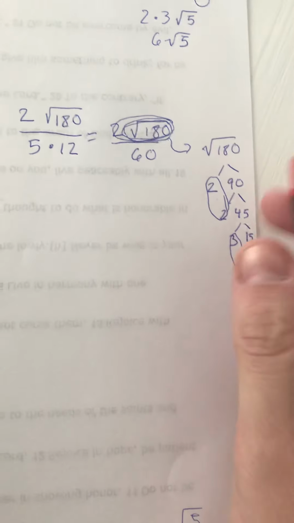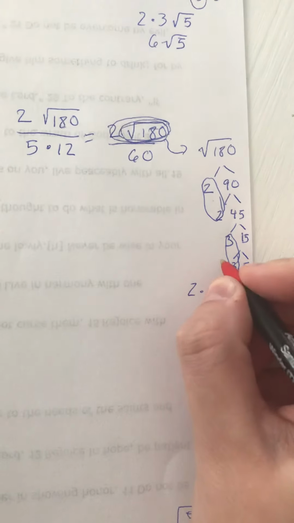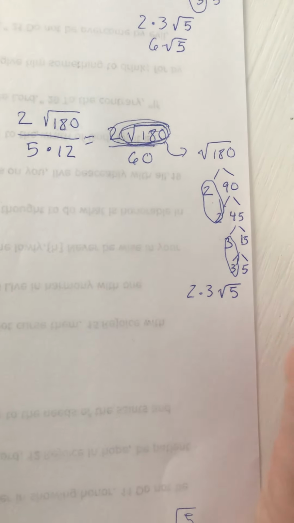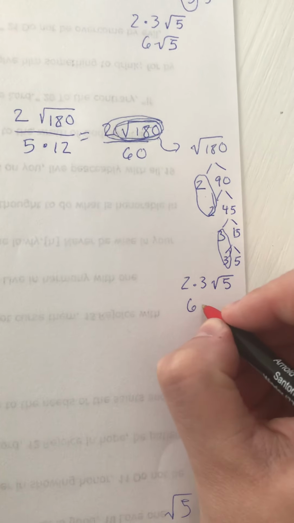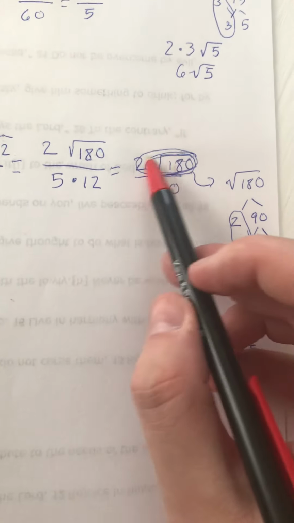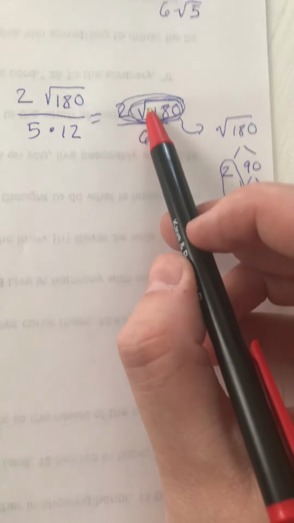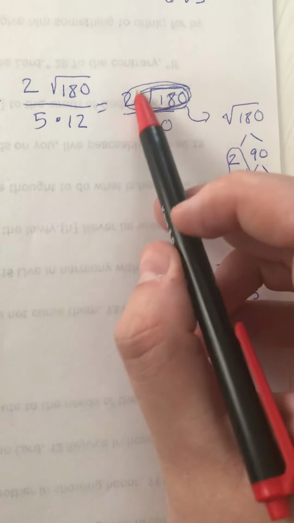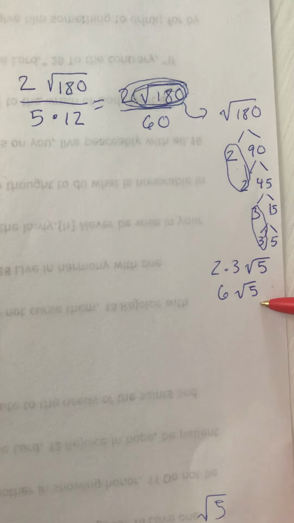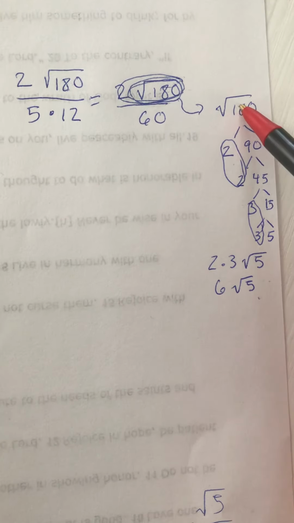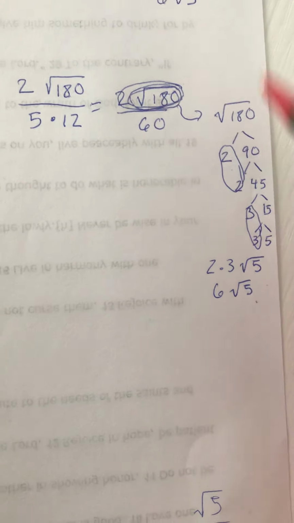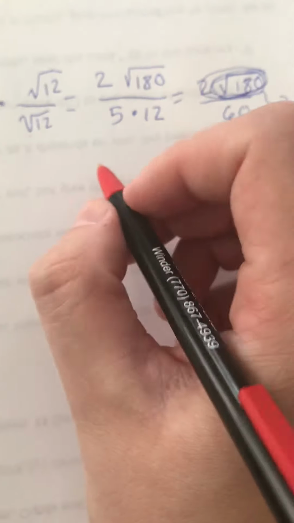All right, I'm going to take one of these 2's, bring it out front, one of these 3's, bring it out front, and then whatever's left over stays underneath the radical. So this is 6 square root of 5, okay? I didn't mean to circle the 2 as well. So I'm going to replace this square root of 180 with 6 square root of 5, because now we've said this square root of 180 is the same thing as 6 square root of 5, so I can replace it. So I'm going to go ahead and write that over here.